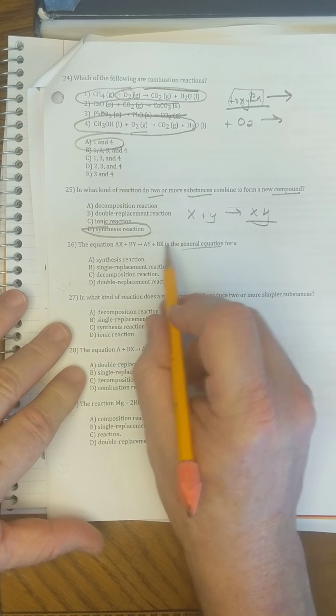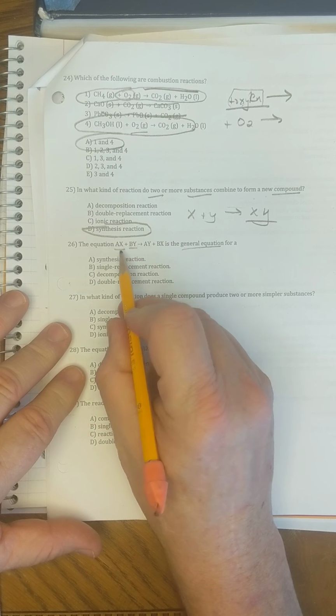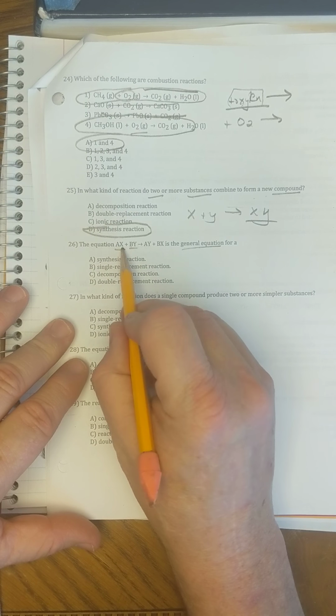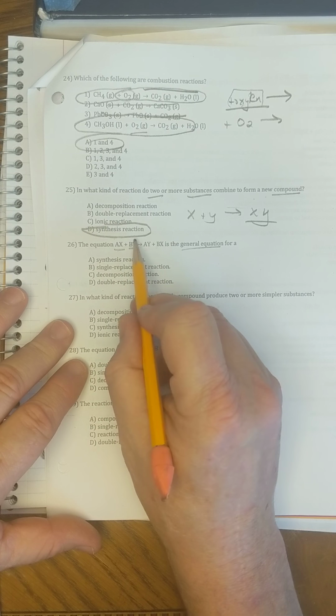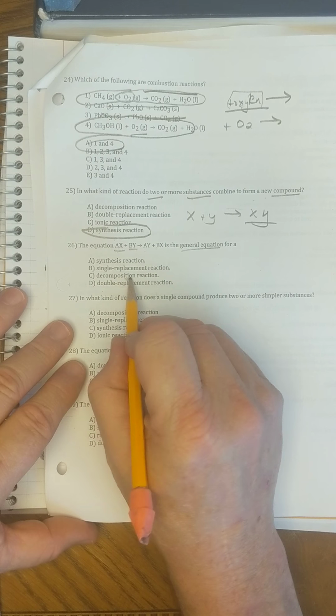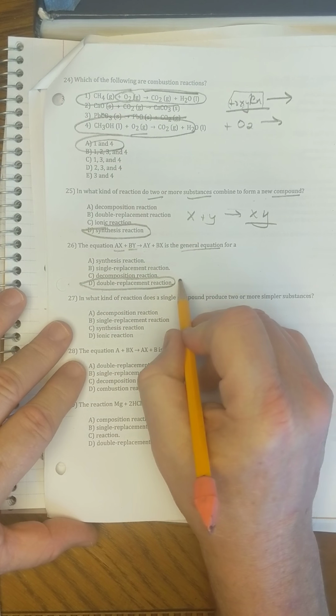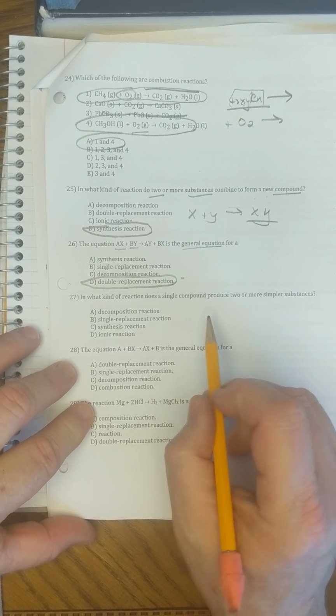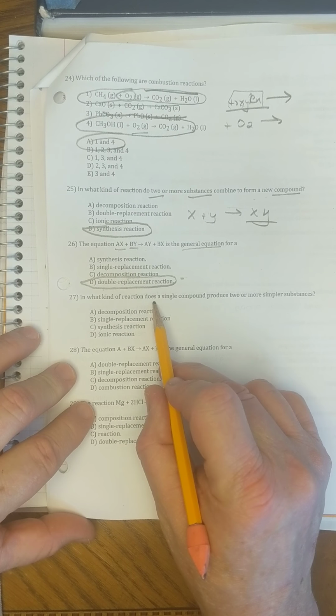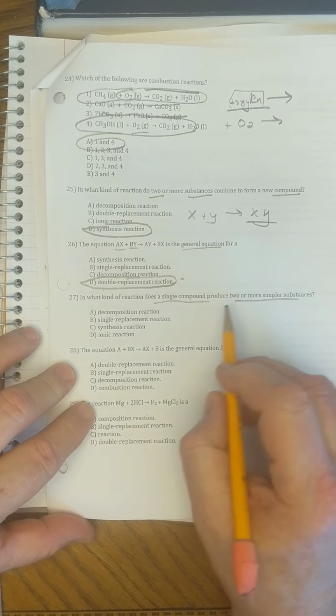Okay. What's the general equation when you have AX plus BX? Well, this would be cation, anion, and anion, 2 salts, and then they're switching partners. And that would be what we see as a double replacement reaction, or what we call a metathesis, producing a solid, liquid, or gas.